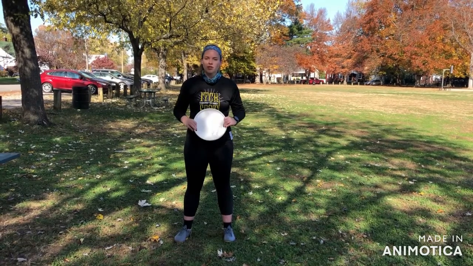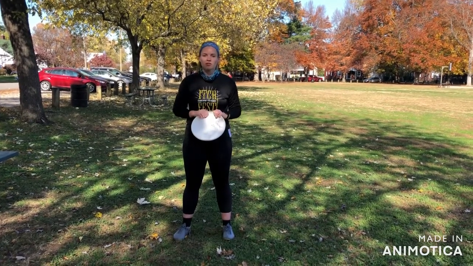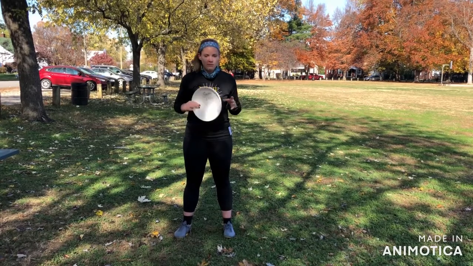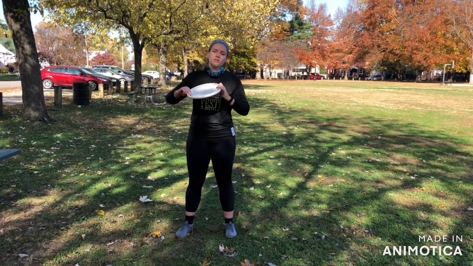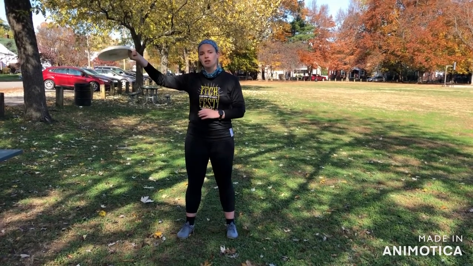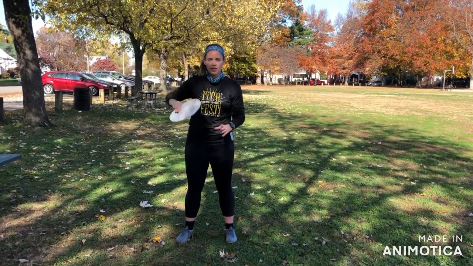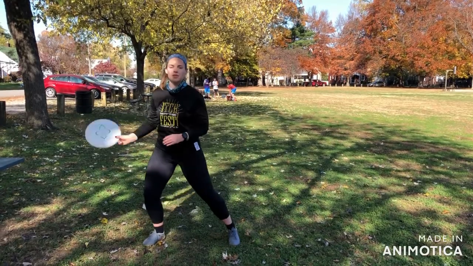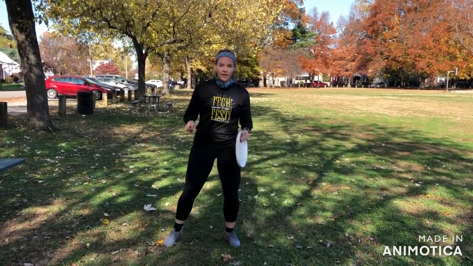So pivoting, like we talked a little bit about in our terms video, so check that out. But for a quick recap, pivoting is when you are using your pivot foot, which is opposite of your throwing hand. So if I'm throwing right-handed, my pivot foot is my left. That is the foot that I can't lift up as I move around to fake.